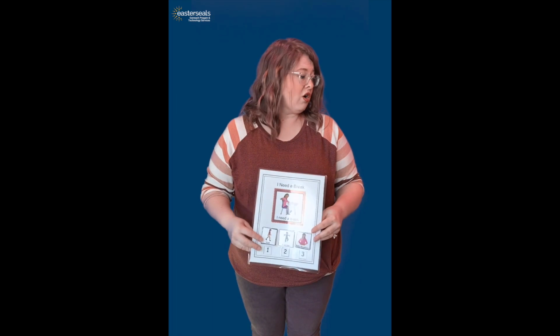Another thing that you might find helpful is if a student is requesting a break over and over and over and over, which will happen once they learn that they can go take a break when they ask for a break. What you can do is set a number of breaks they can take during a specified amount of time. And so maybe they have a little card on their desk. Let's pretend this is that. And they have 3 break cards that they can use during the 2-hour literacy block or whatever the time frame is.